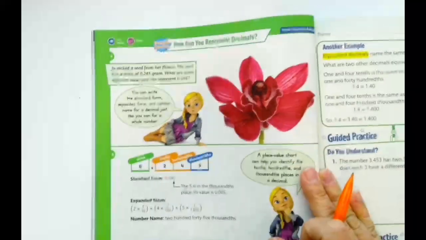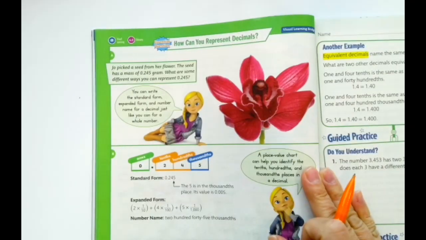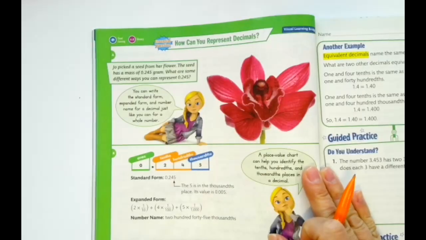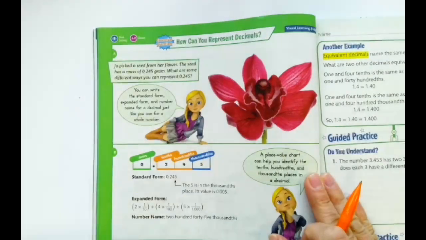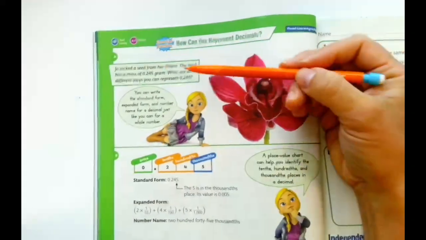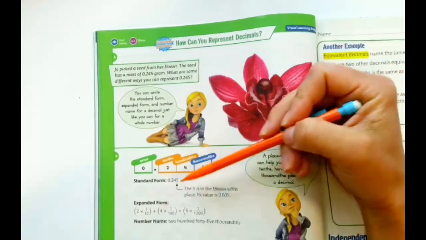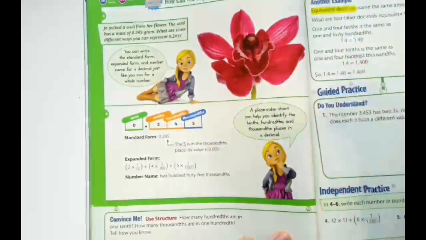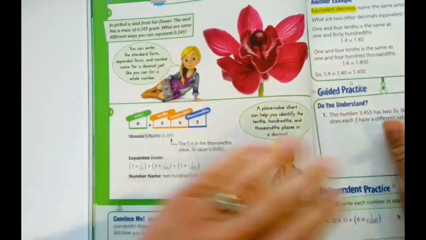So the essential question for 1-4 is how can you represent decimals, which I tried to go over in the solve and share as much as possible. But this time we're looking at Joe's flower seed. We're going to talk about the standard form, the expanded form, and the number name. So make sure you're in your book on page 18 and you're following along.